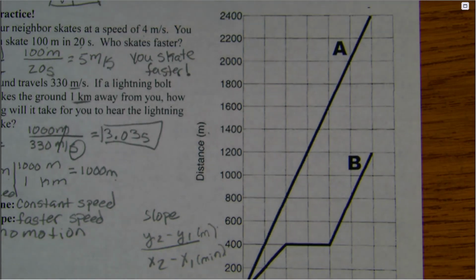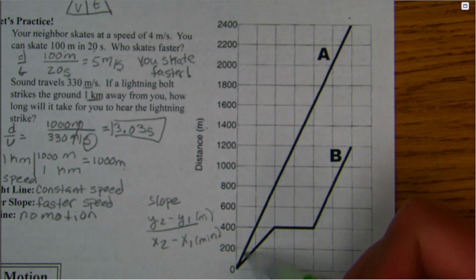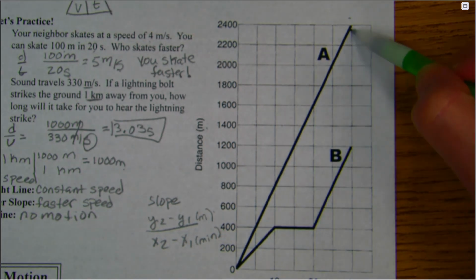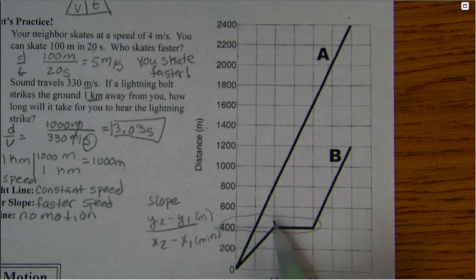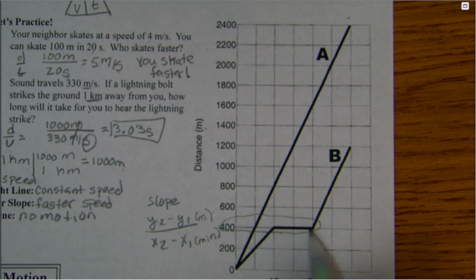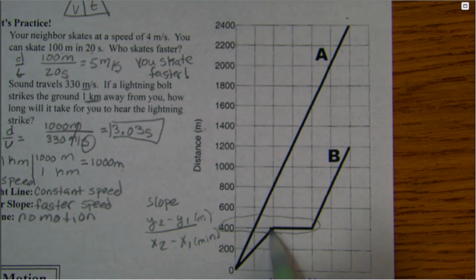So in this graph, object A has a straight line, so object A is moving at a constant speed. You can see object B is moving at a constant speed for a while, and then object B's distance remains, it starts at 400 and it remains at 400. So here, object B is not moving at all.